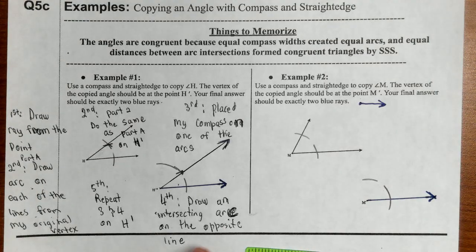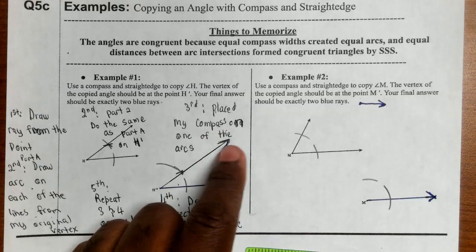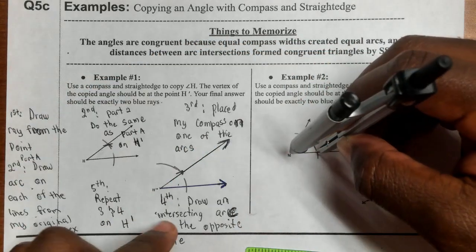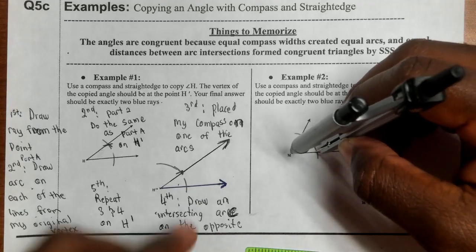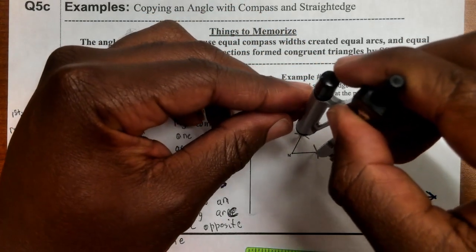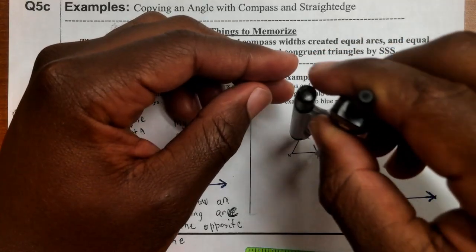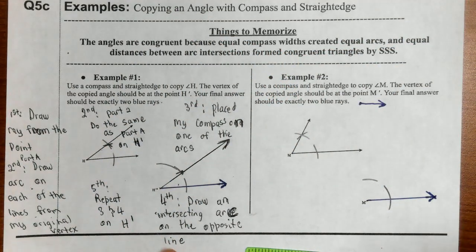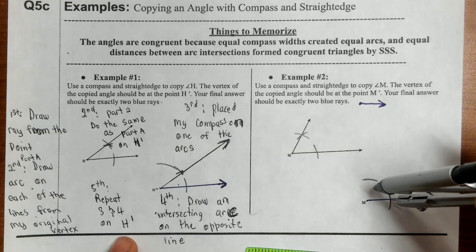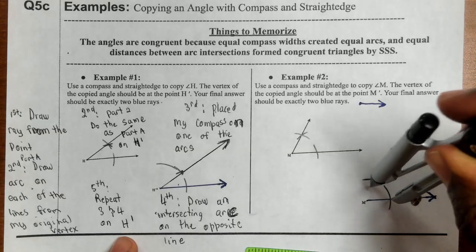Now we're going to do the third step: place the compass on one of the arcs. So I'm going to place my compass on one of my arcs. Then I'm going to draw an intersecting arc on the opposite line, right here on my other line. And then I need to just repeat the same steps on M prime.